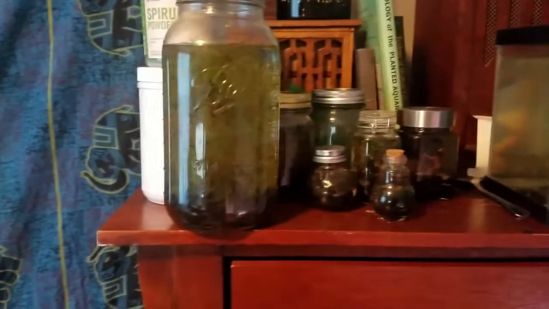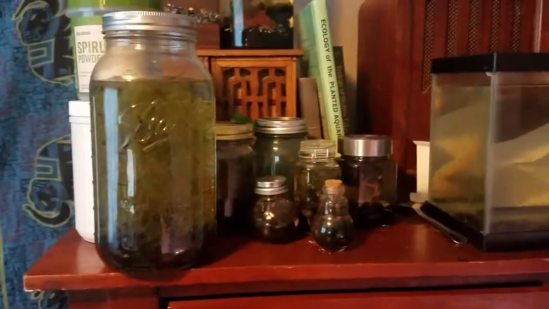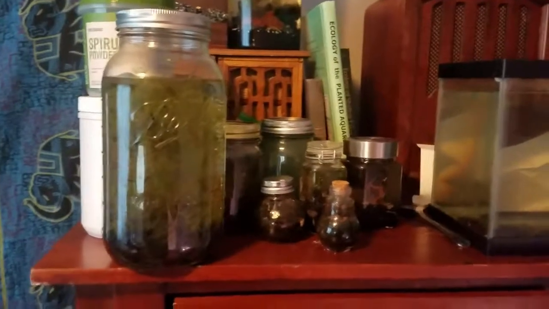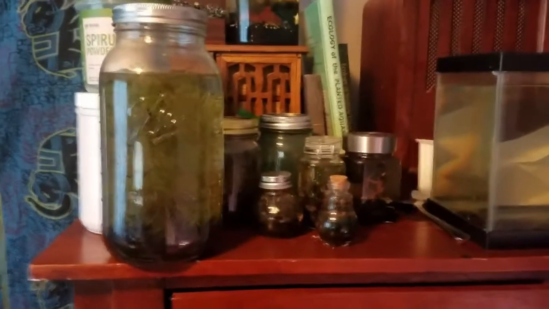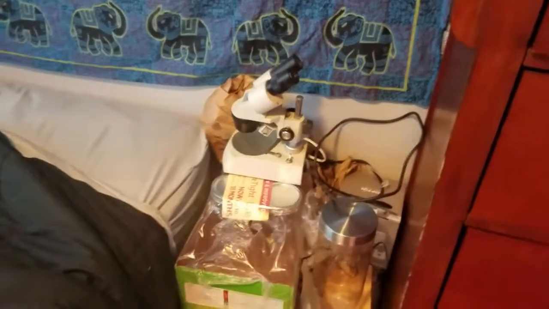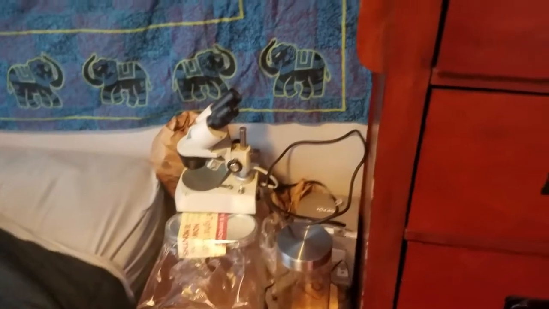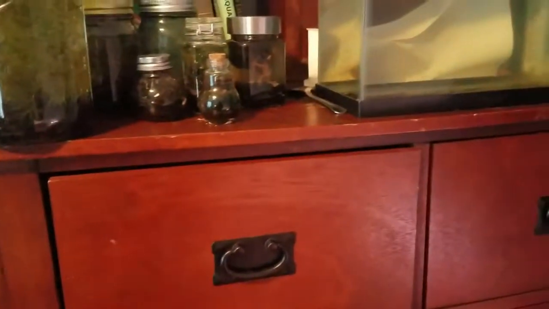So yeah, there are two main types of microcosms: open and closed, and then they can take on many forms as well. You can have an open aquatic microcosm, a closed aquatic microcosm, or a closed aquatic freshwater microcosm.